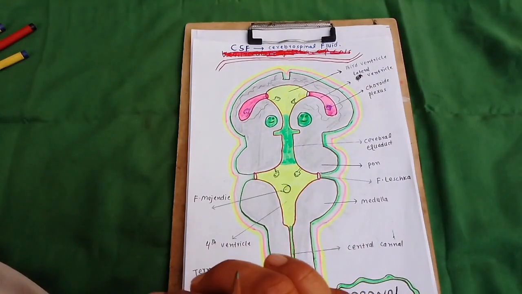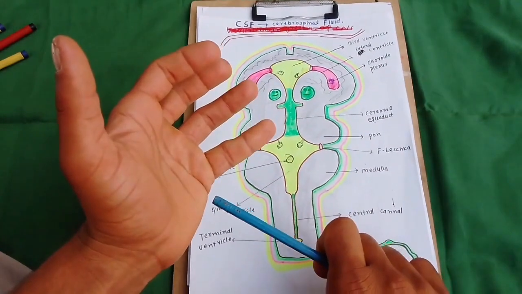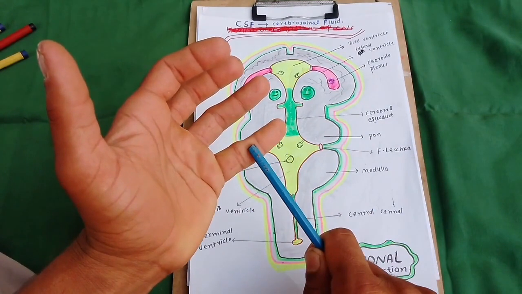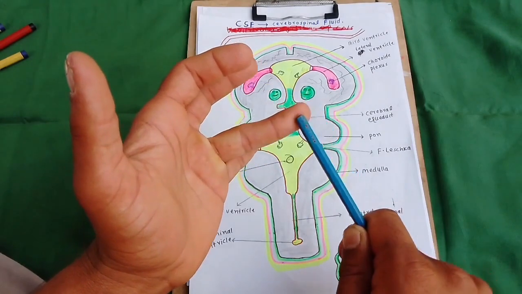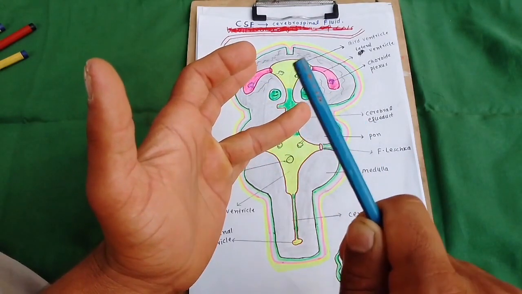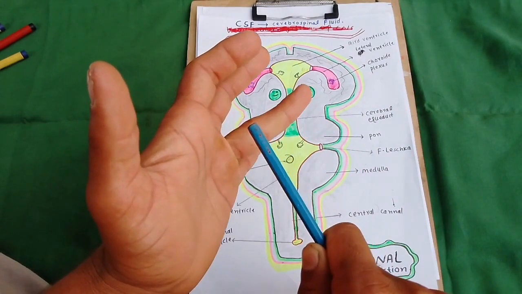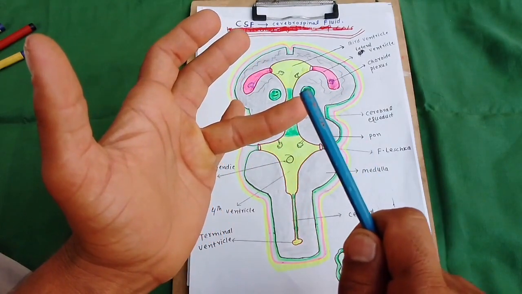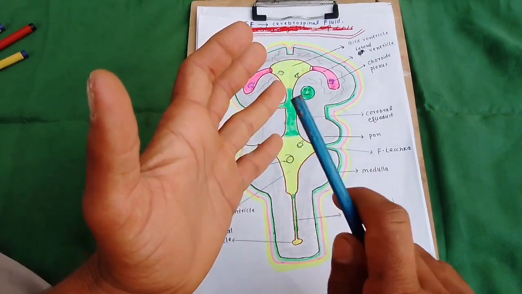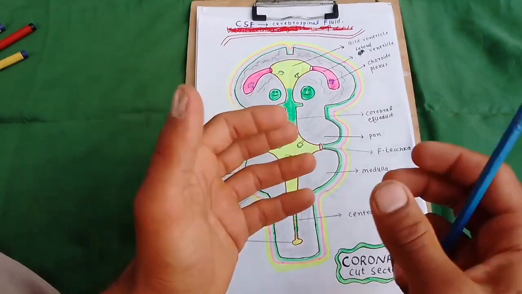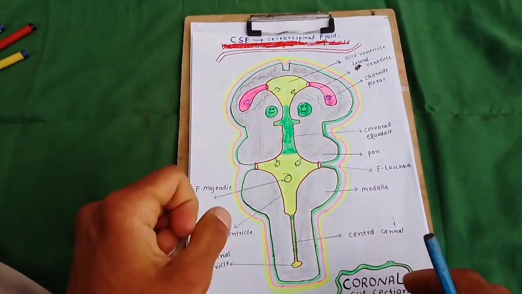Okay, what is cerebrospinal fluid? Cerebrospinal fluid is a colorless, clear fluid which is produced by the ventricles of the brain and circulates in the ventricles of the brain, around the brain and the spinal cord, in the subarachnoid space and in the central canal of the spinal cord. Okay, this is the cerebrospinal fluid.